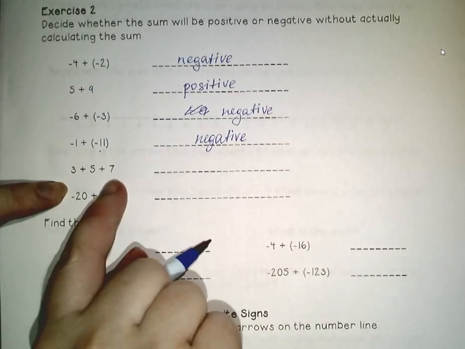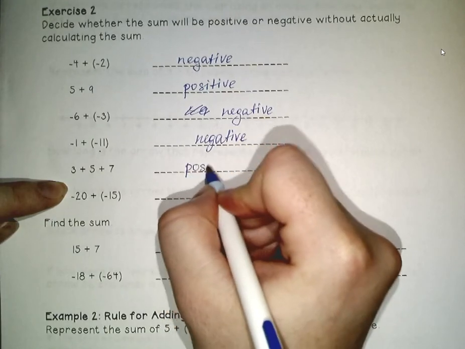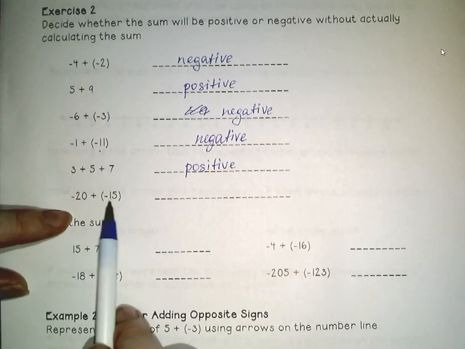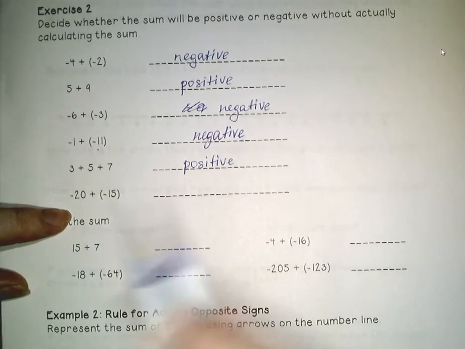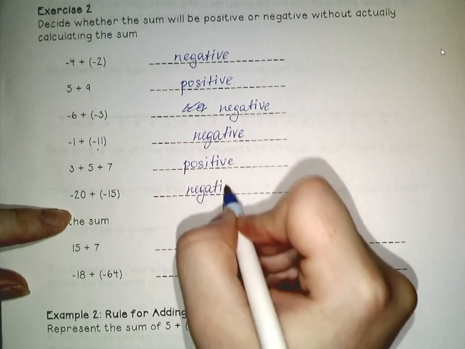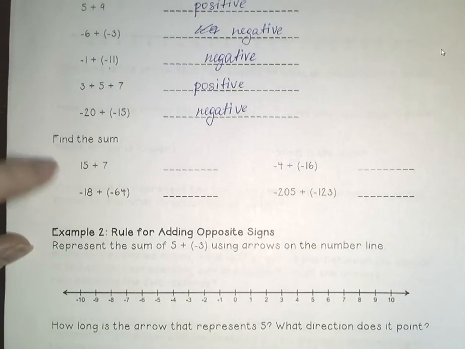Adding all numbers that are positive, the positive answer is going to be our sum. Adding both numbers that are negative, so the answer is going to be also negative. Okay, so now we need to actually calculate the sum.